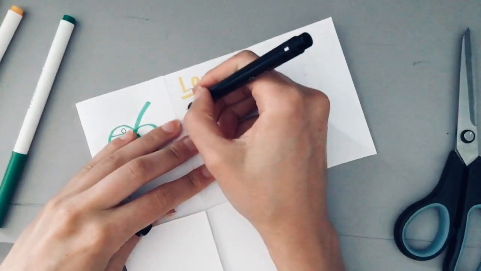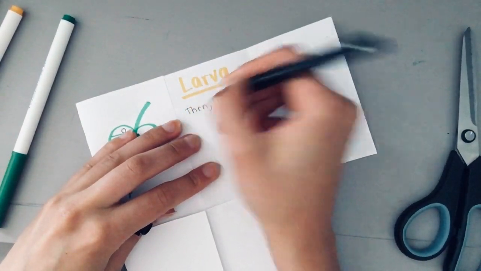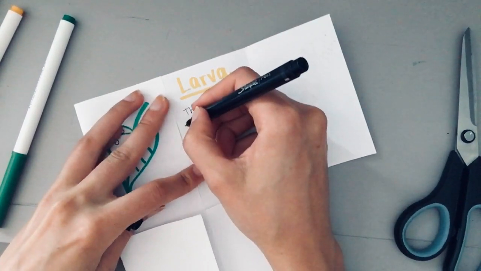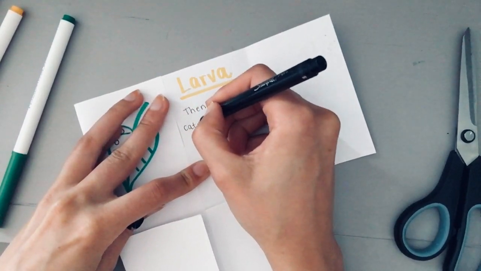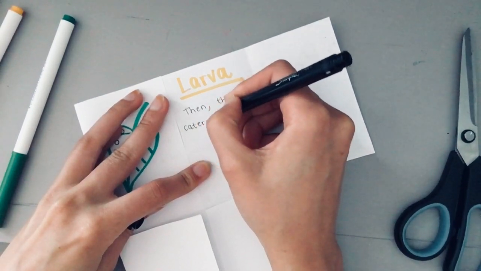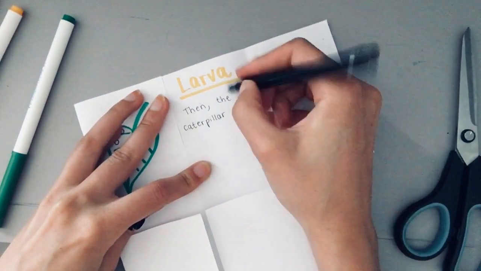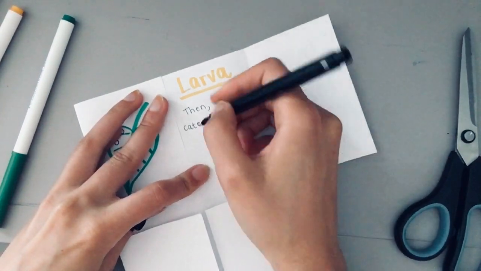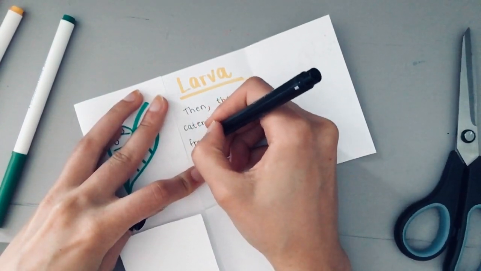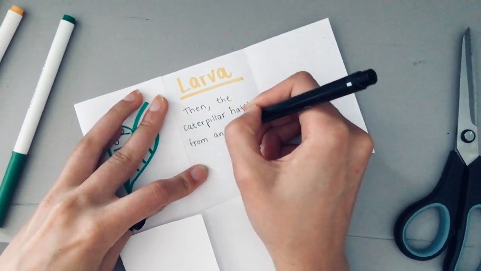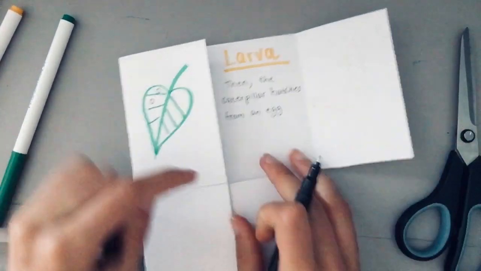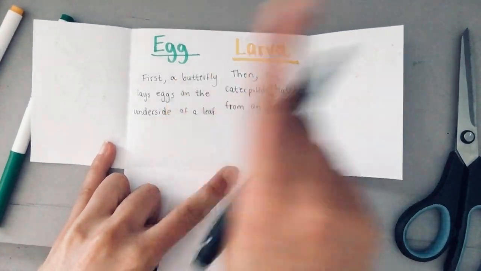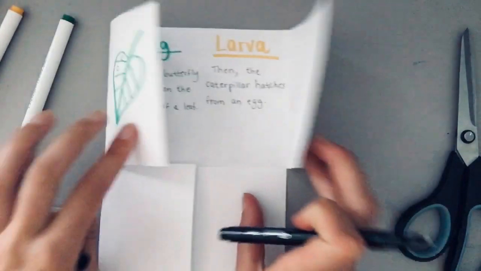And I'm going to say then, transition word, this word is long, caterpillar. Then the caterpillar hatches from an egg. So it's kind of going in order. First, a butterfly lays eggs on the underside of a leaf. Then the caterpillar hatches from an egg.